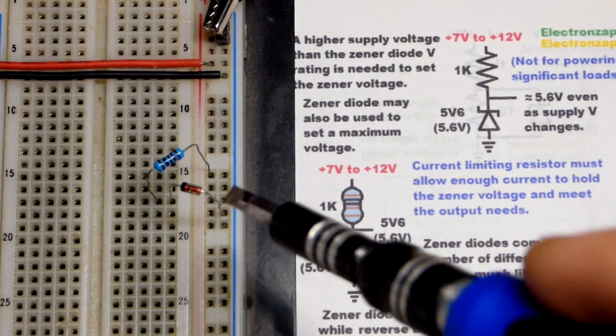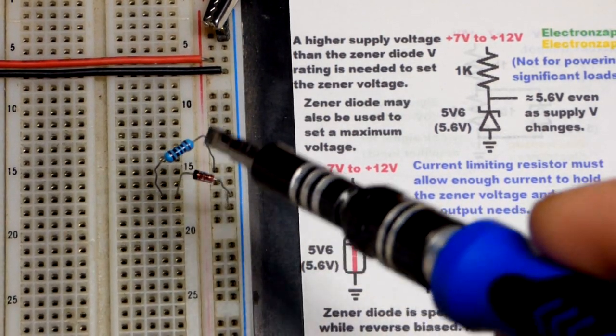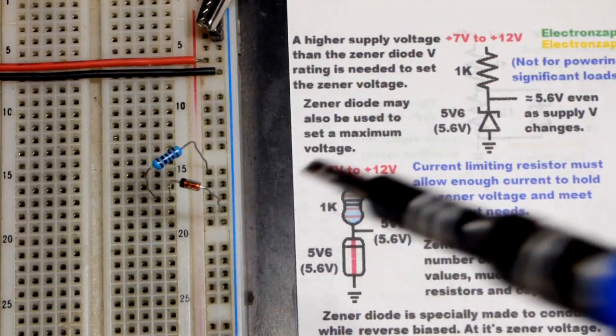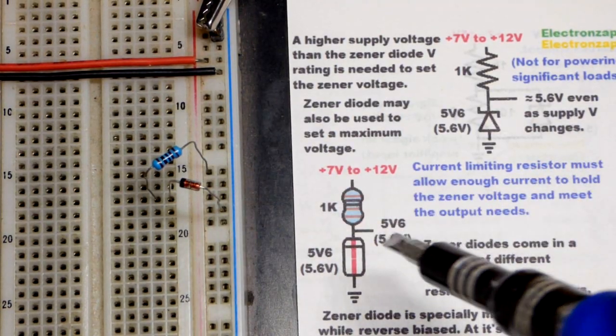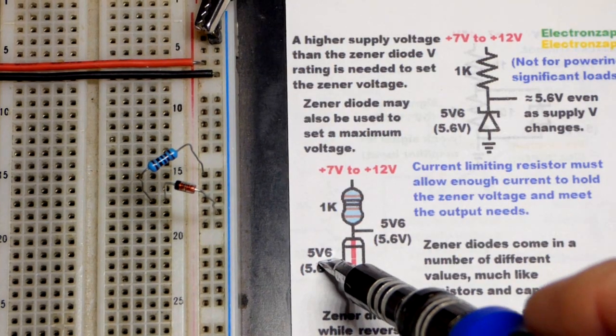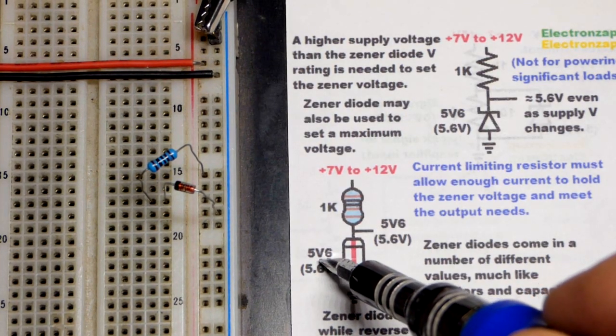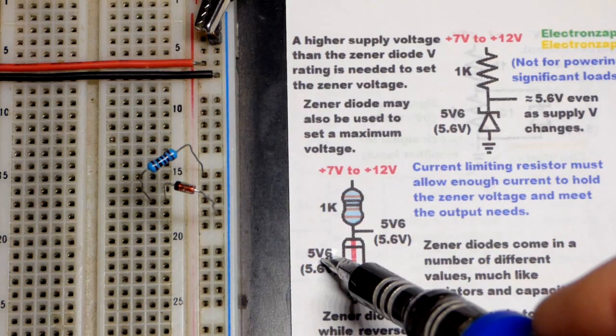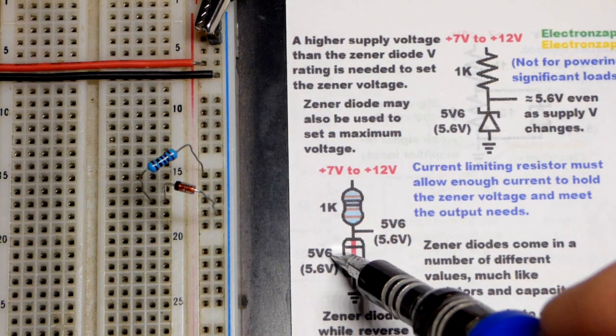So now, in this video, we're going to look at the Zener diode. This is a 5.6 volt Zener diode. They come in all kinds of values. And if you look at it closely, I had to do so in order to find the right one, because I got kind of a small pile of them going. Then, if you look closely, it says 5V6 on there.